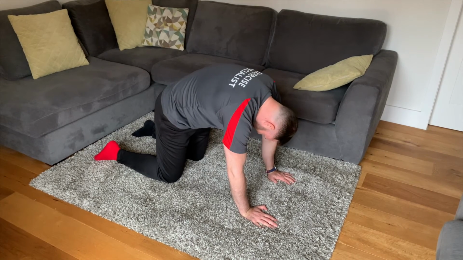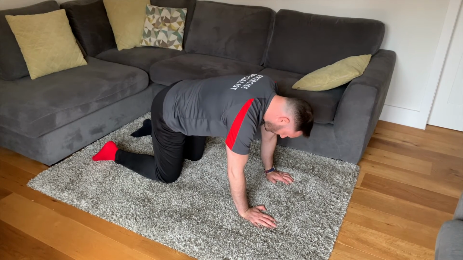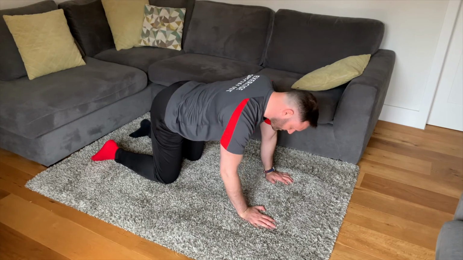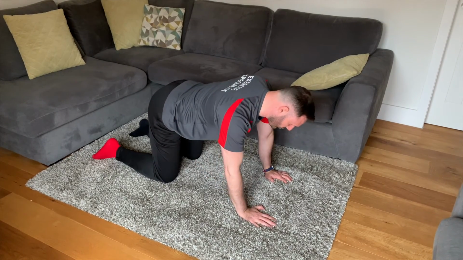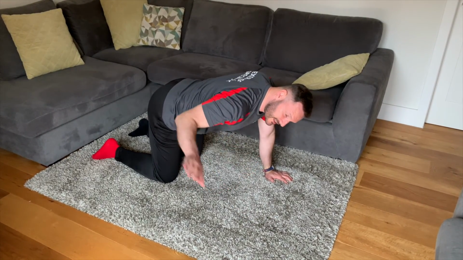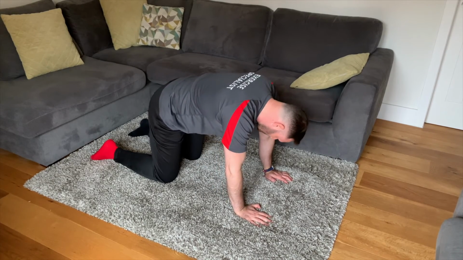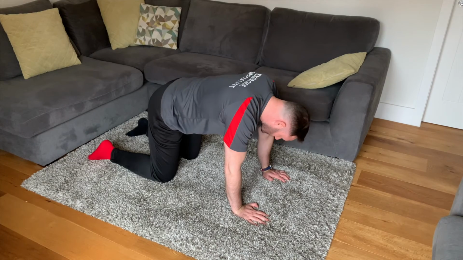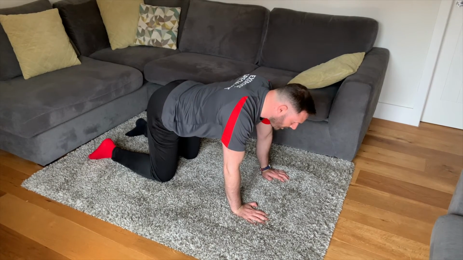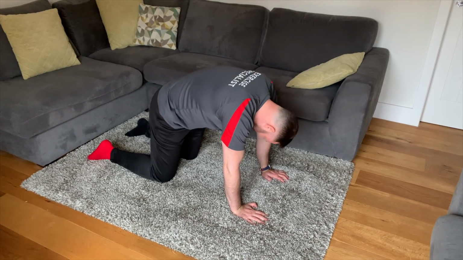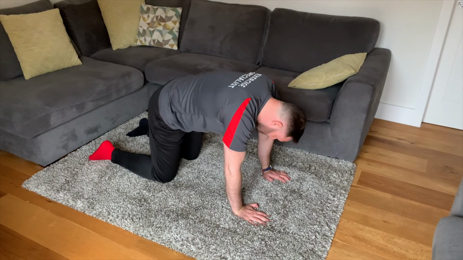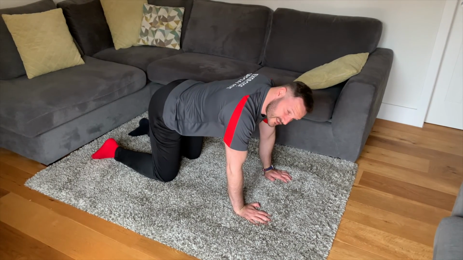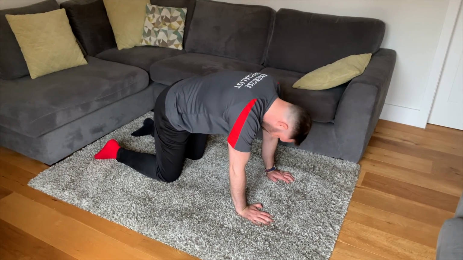Then I go to the camel position, which is where I tilt the pelvis forwards, so the belly button's dropping down towards the floor, and I get that opposite extension of the lumbar part of the spine. So going from one position, head down, to the other position, lifting the head up and forwards. So that's the cat camel. And as we've done with the others, go for about a set of 10 repetitions for this one as well.